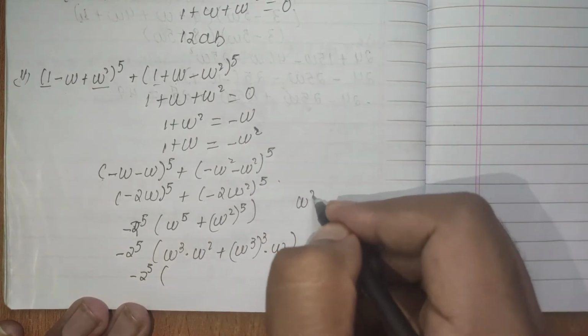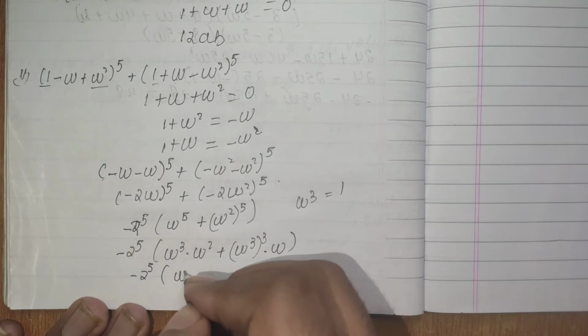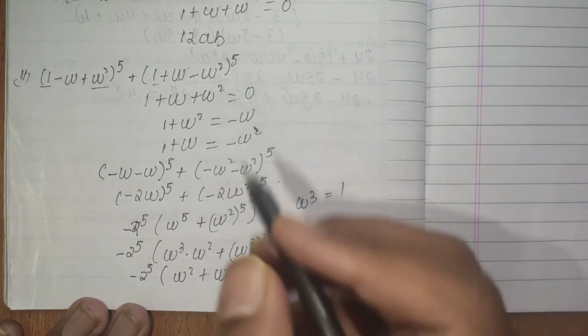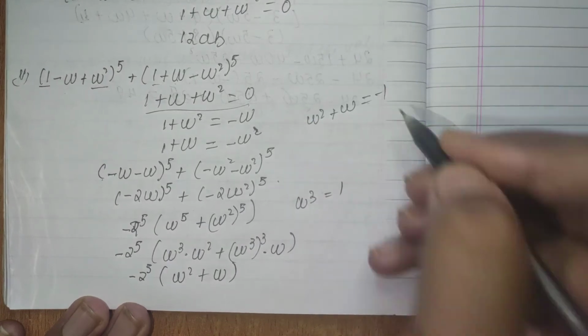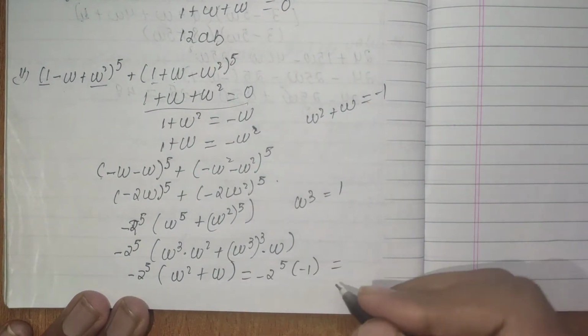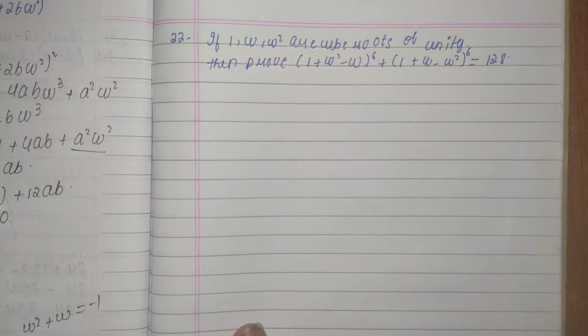Omega cube value is 1, so omega square plus omega. From this, the value of omega square plus omega is minus 1. So the final answer is 32. I hope you have understood the previous sum.